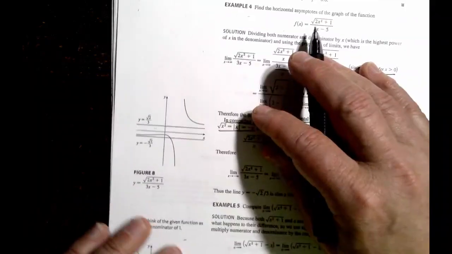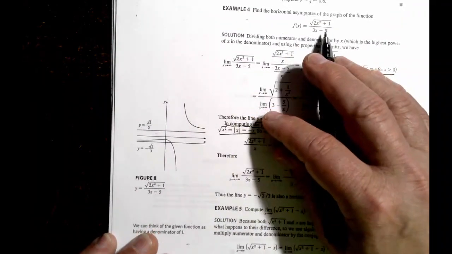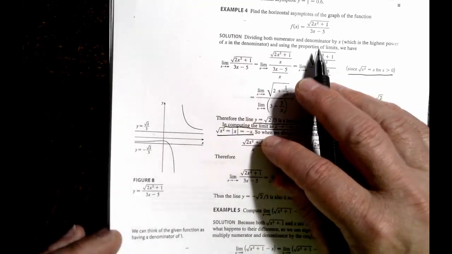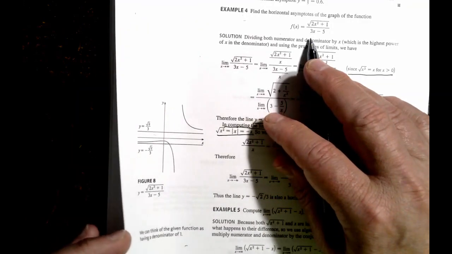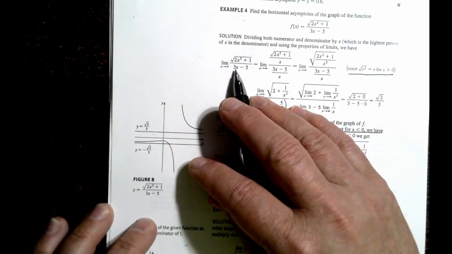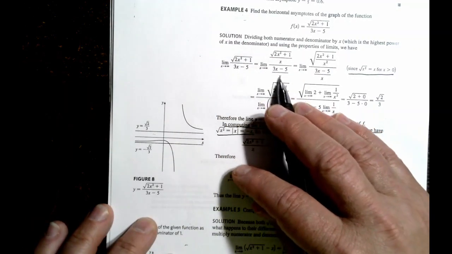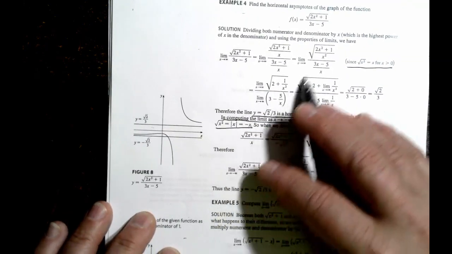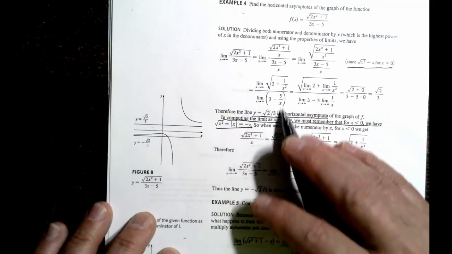Example 4: find the horizontal asymptotes of this graph. Well, if you divide both the numerator and denominator by the highest power in the denominator, which in this case is x, you divide 3x minus 5 by x and you get 3x over x is just 3. And 5 over x is just 5 over x.